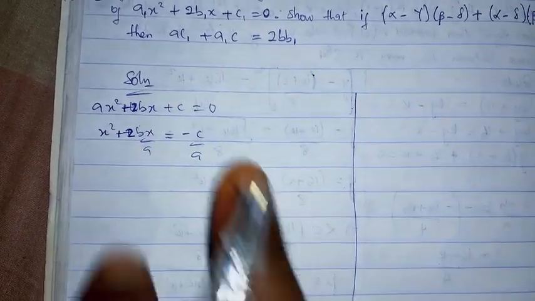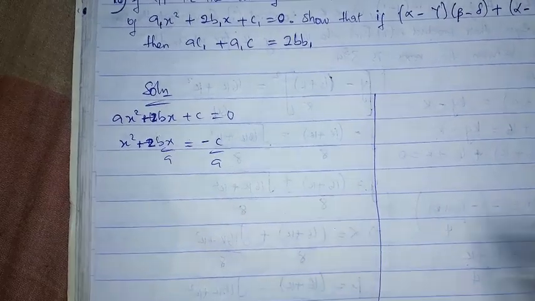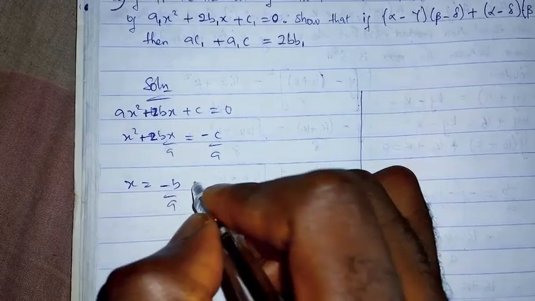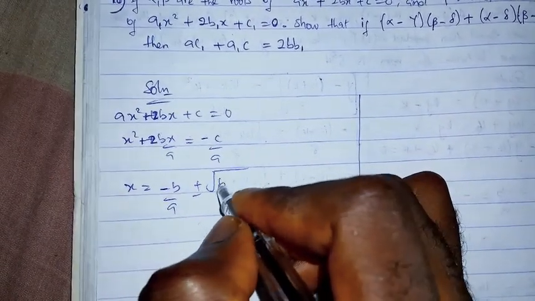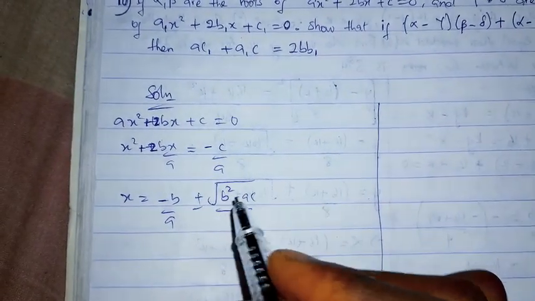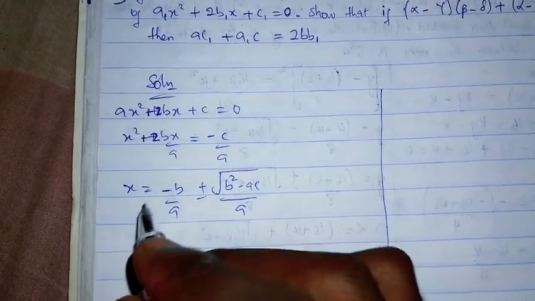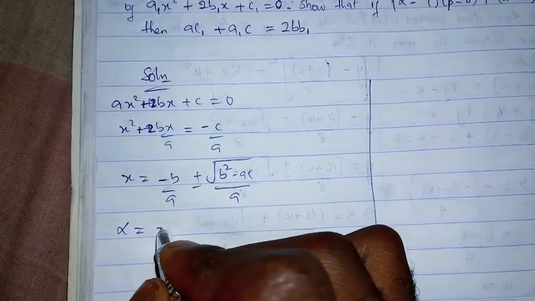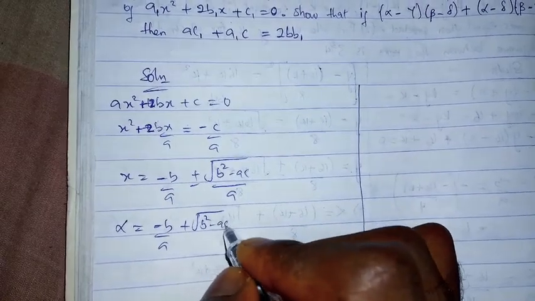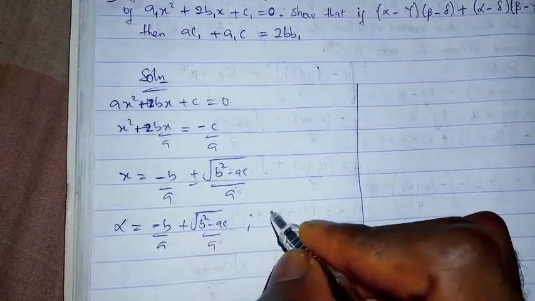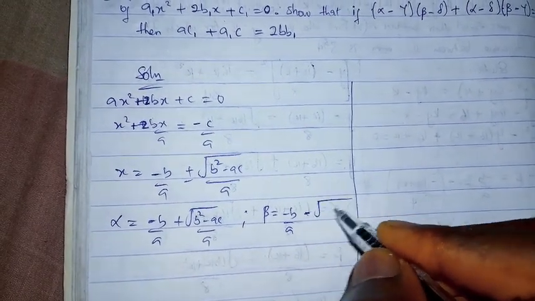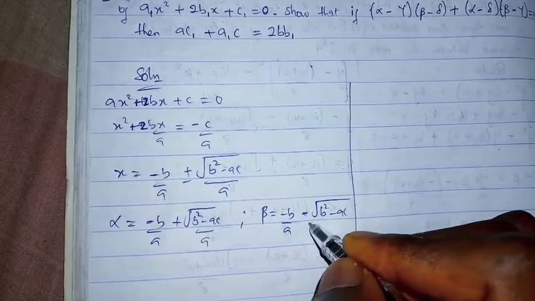Now, on solving this, what will I have? I will have x to be equal to minus b over a plus or minus the square root of b squared minus ac over a, if you use your completing the square formula or method very well. Now, in this case, I can say my alpha is equal to minus b over a plus the square root of b squared minus ac over a, and my beta is equal to minus b over a minus the square root of b squared minus ac all over a.